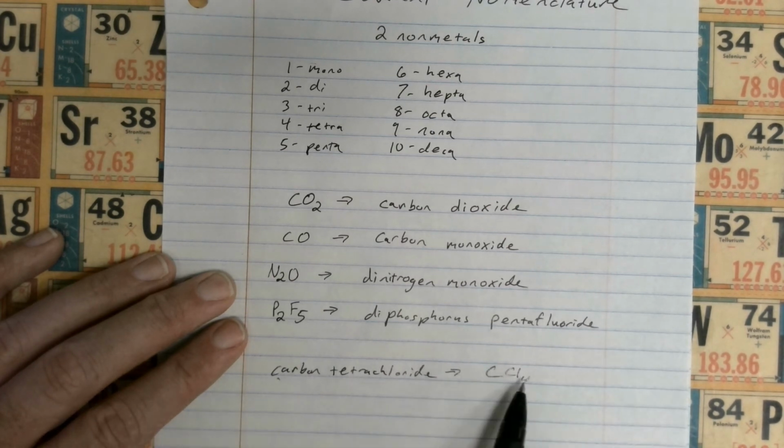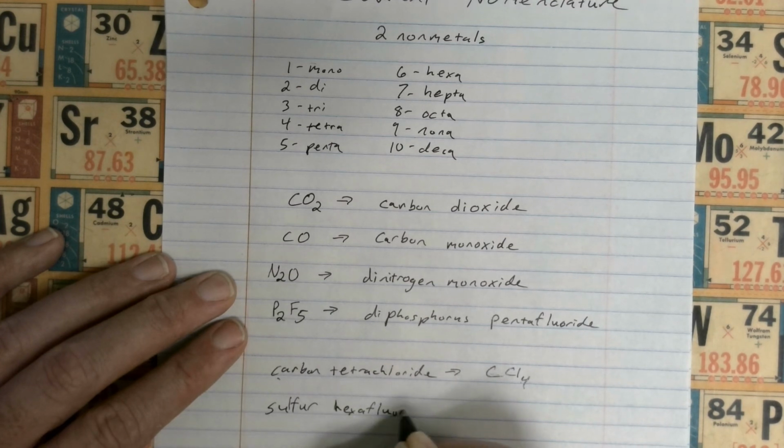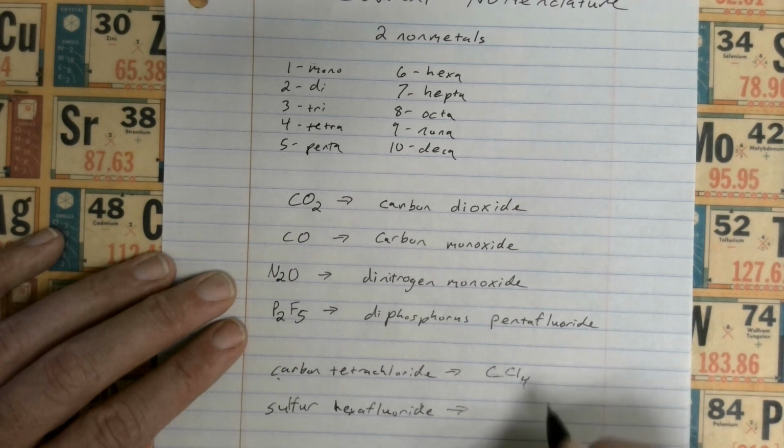Carbon tetrachloride, CCl4. Or sulfur hexafluoride. Sulfur, and then hexa is 6, so F6.